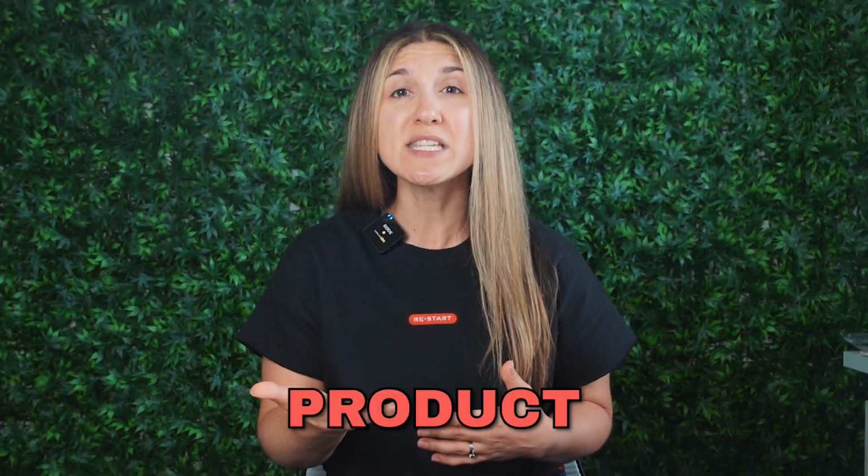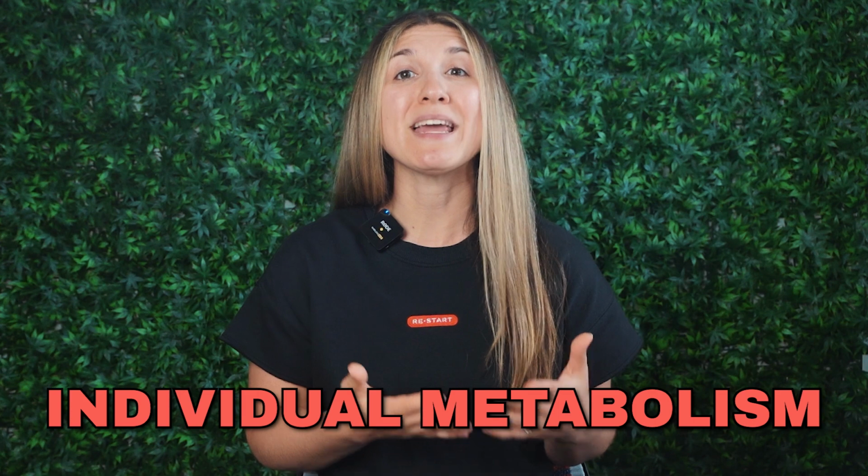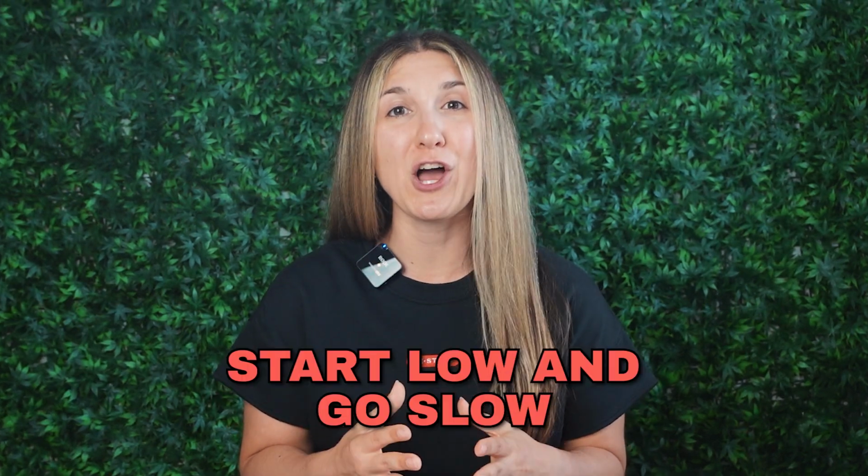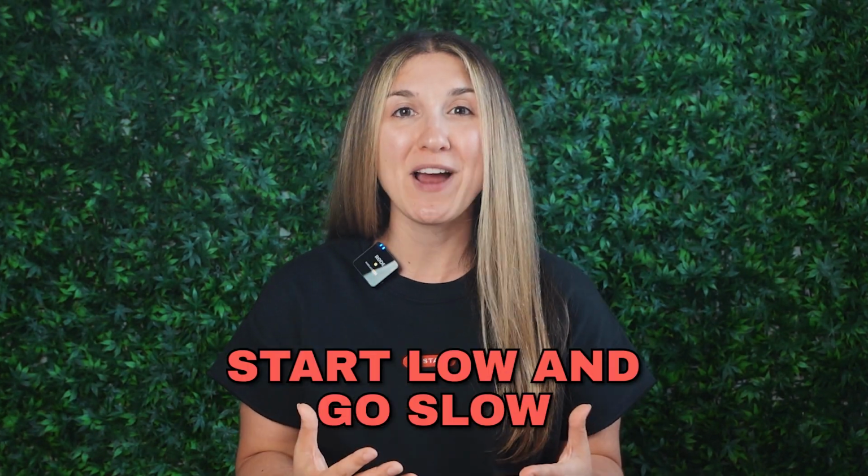Remember, these are rough estimates, and the actual amount can vary depending on a variety of factors, such as the specific product used, the individual's metabolism, and the frequency of use. It's also super important to note that the effects of cannabis can be potent, and it's crucial to start low and go slow when trying different methods of consumption. So now that we have a grasp on bioavailability, let's continue exploring the different methods of consuming cannabis.